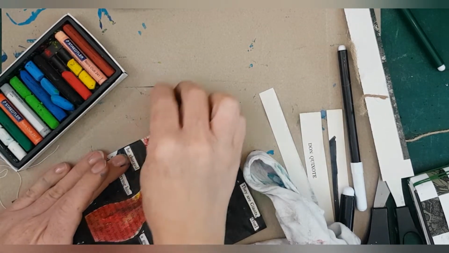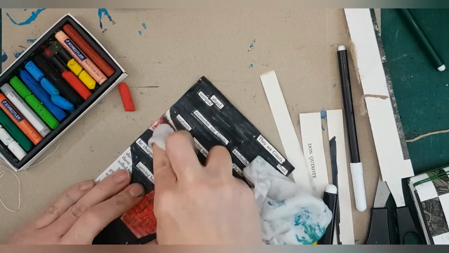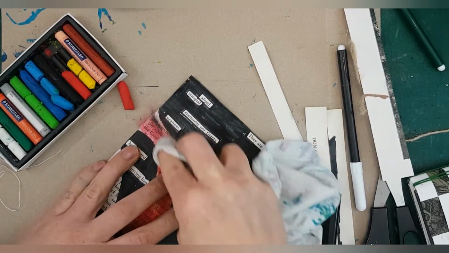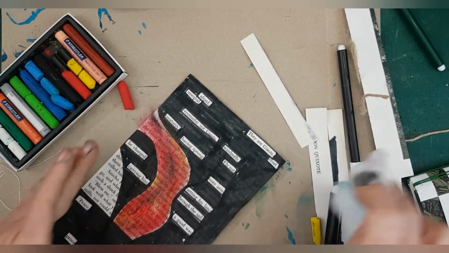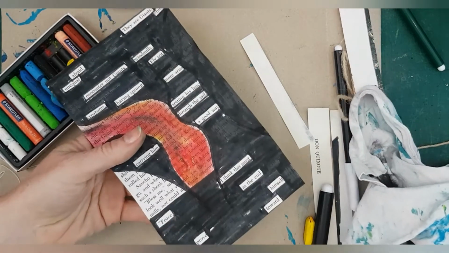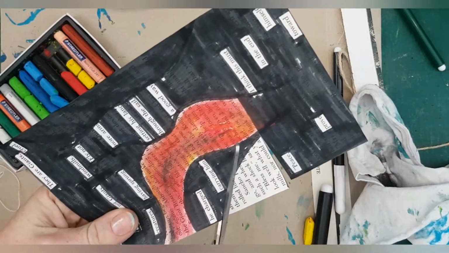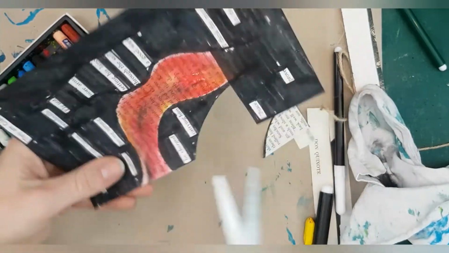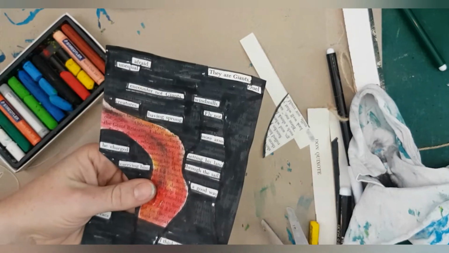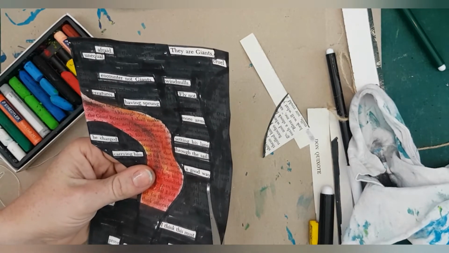Or you can leave it just black and white. You can also cut out segments as well and have something revealed from the background too. So actually I could cut right here.